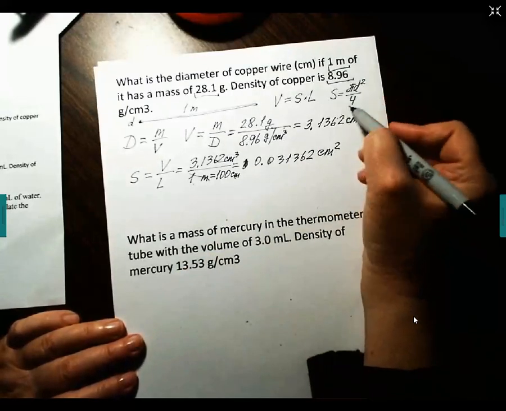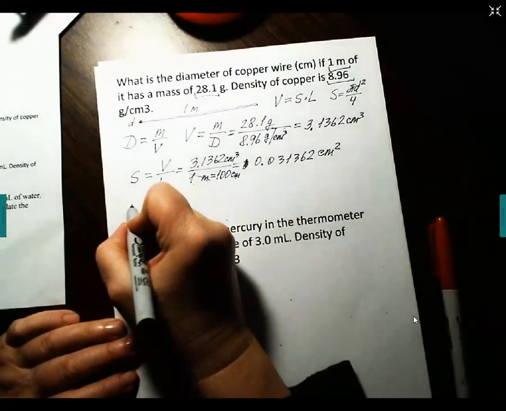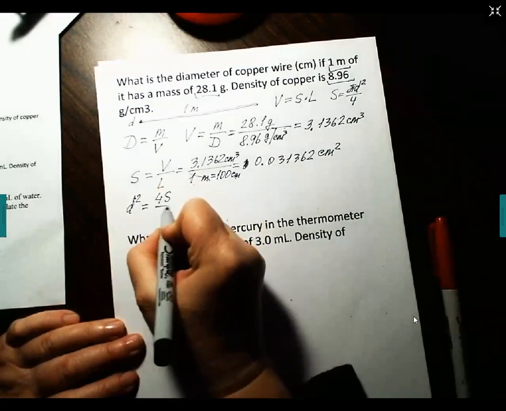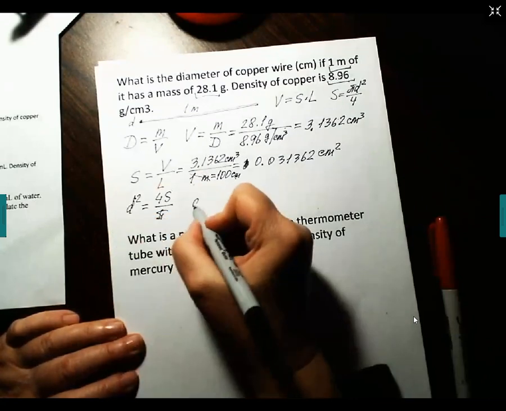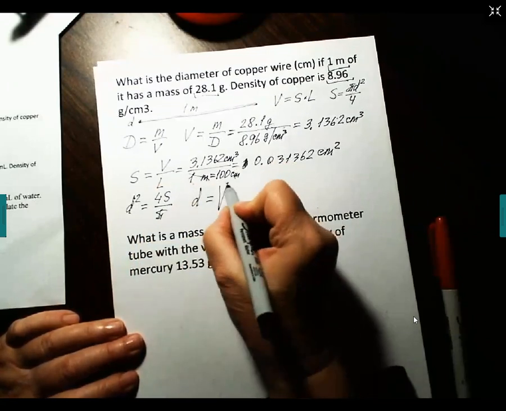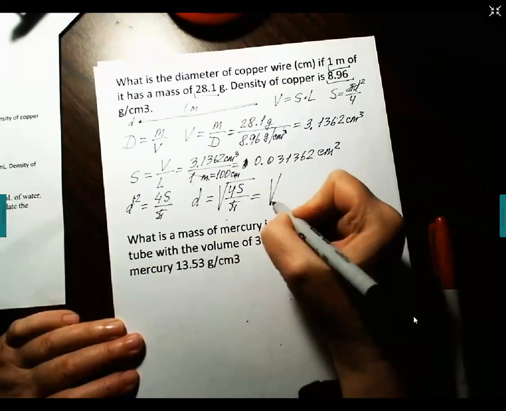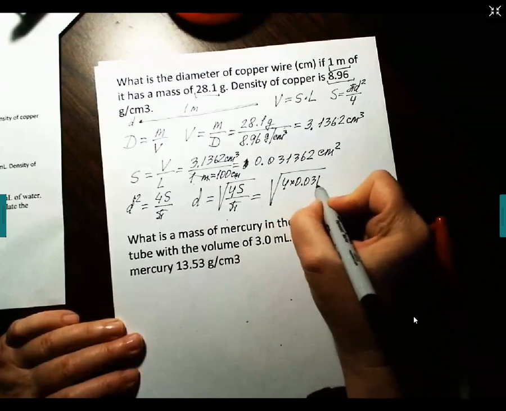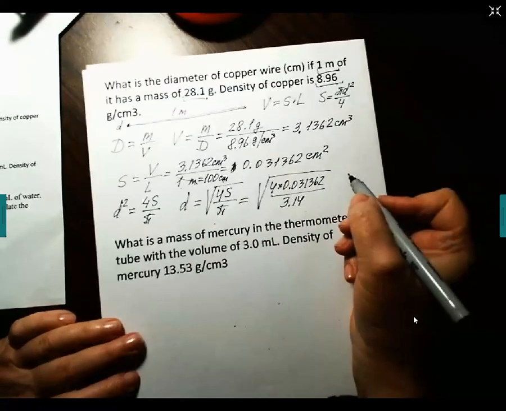And now from this formula, we should find the diameter. So diameter squared will be equal to 4s divided by pi, and the diameter will be equal to the square root of 4s divided by pi. So it is the square root of 4 times 0.03132 divided by 3.14.